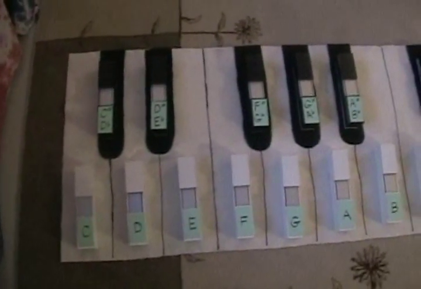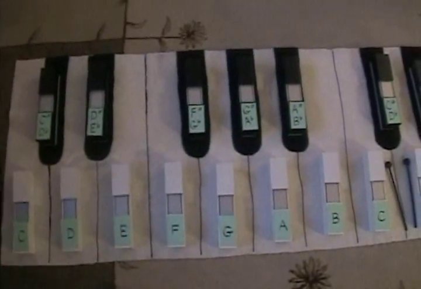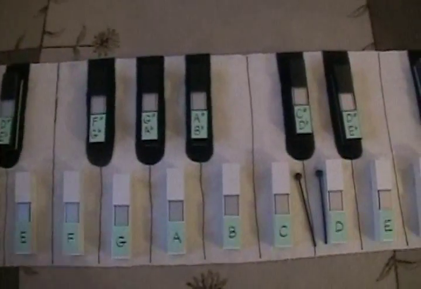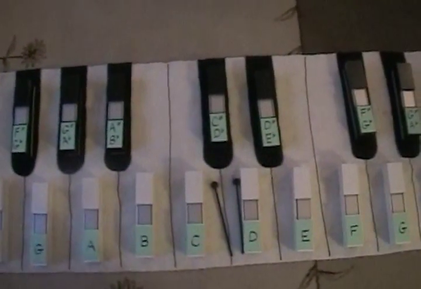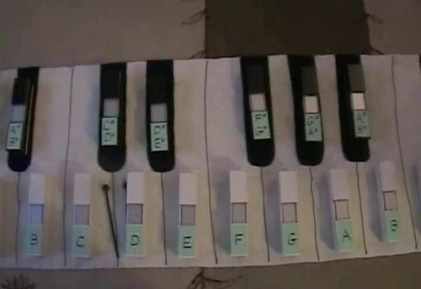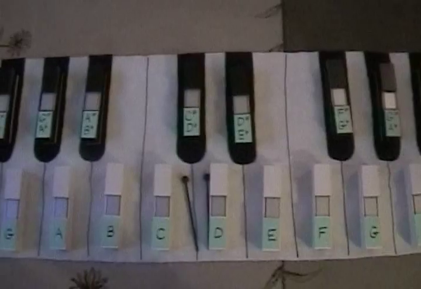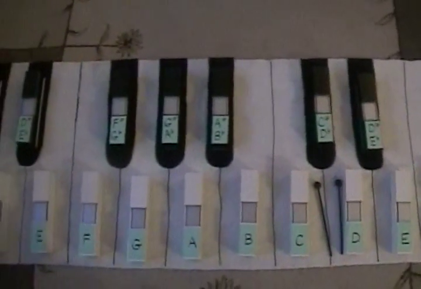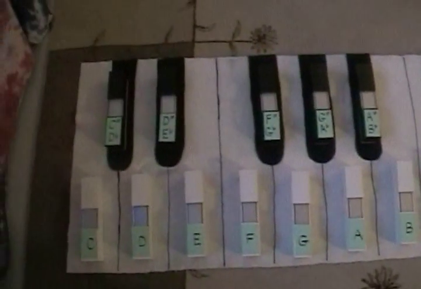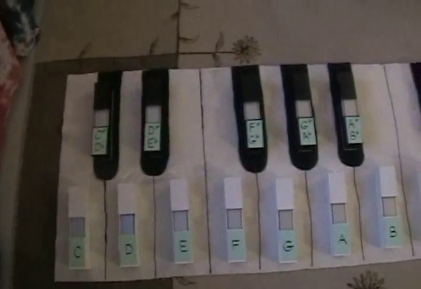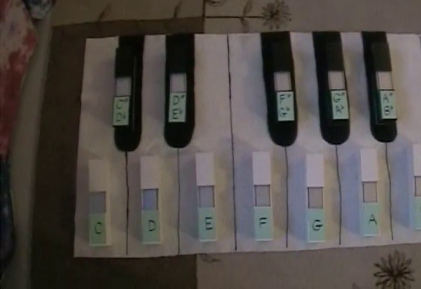What you see here is a piano keyboard represented with tone bars or bells. These are actually used in Montessori classrooms, and each one of the bells you see there has a different pitch, and it's laid out like a keyboard. So you can see the white notes and the black notes, and each one has a name.